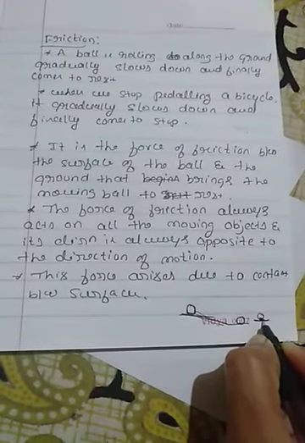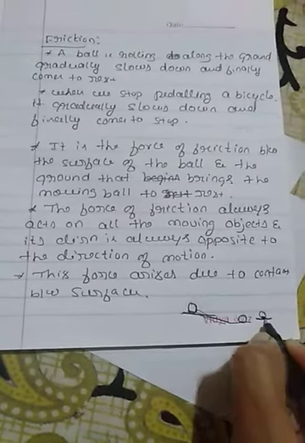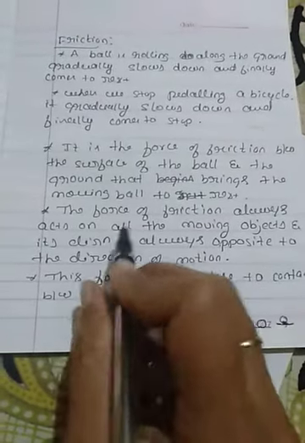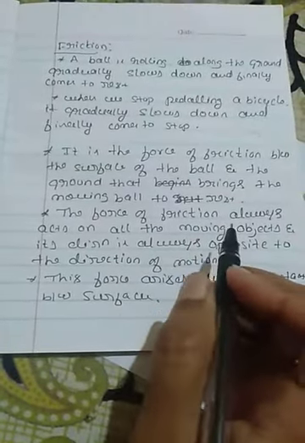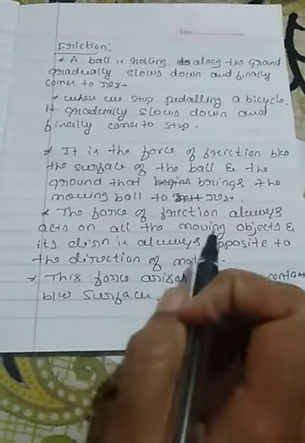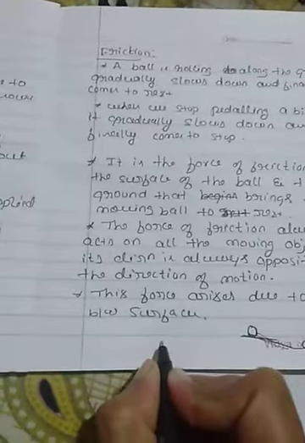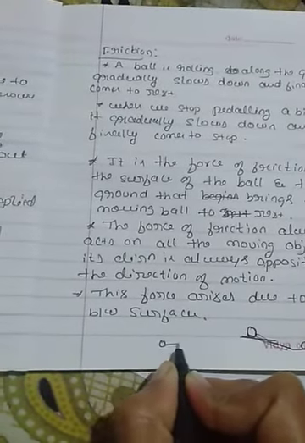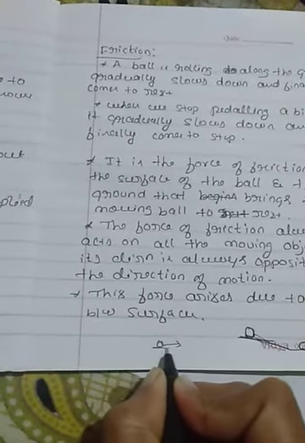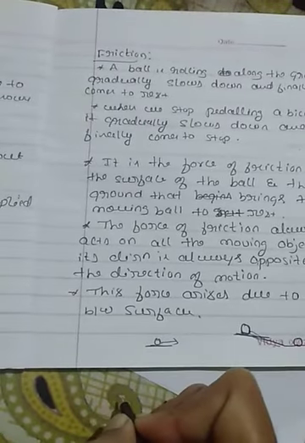One more thing here: the force of friction always acts on all moving objects and its direction is always opposite to the direction of the motion. See here, this is the ball moving in this direction, this is the surface or ground.